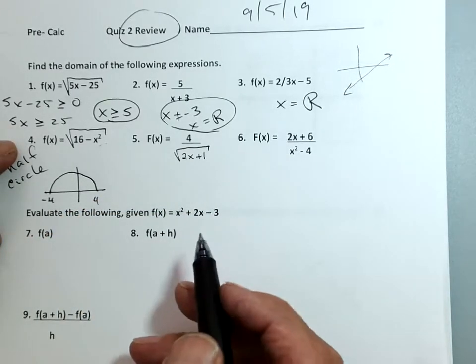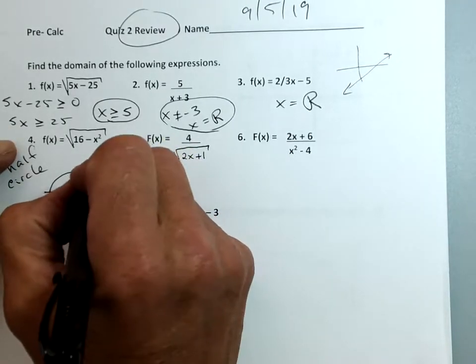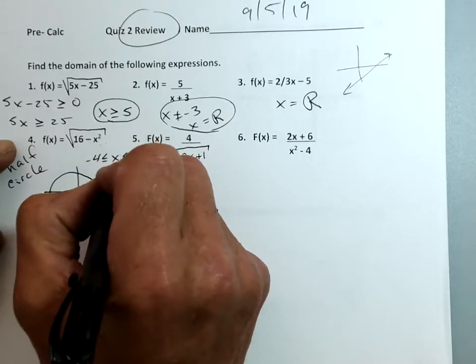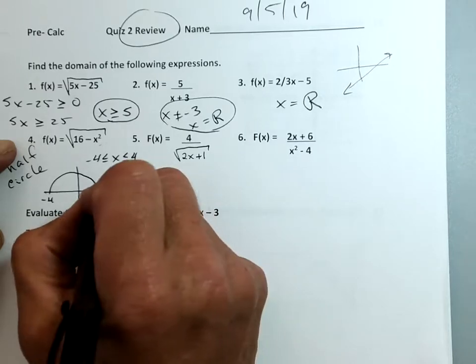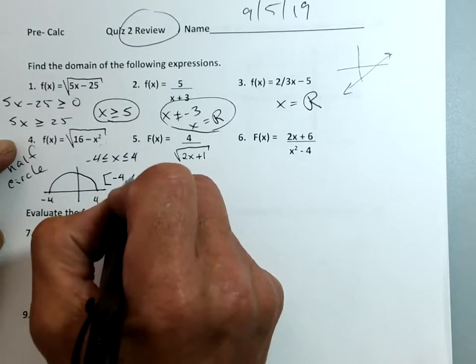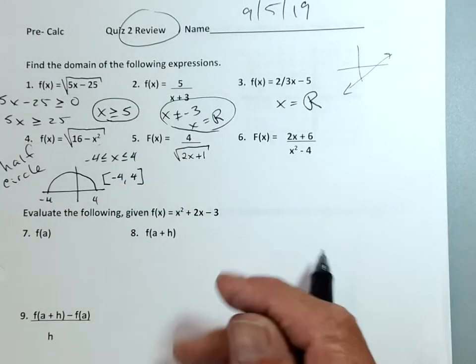So my domain is negative 4 is less than or equal to x, which is less than or equal to 4, or in interval notation, bracket negative 4 comma 4. I like interval notation better also.